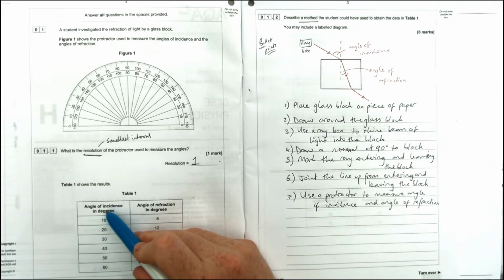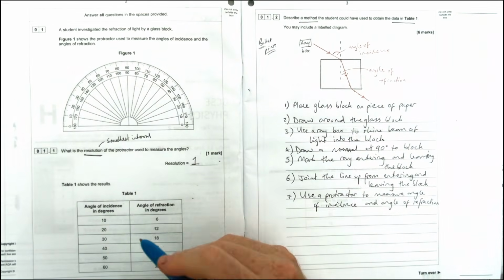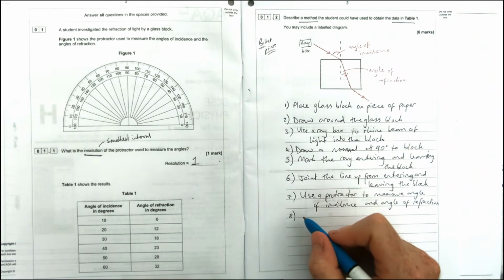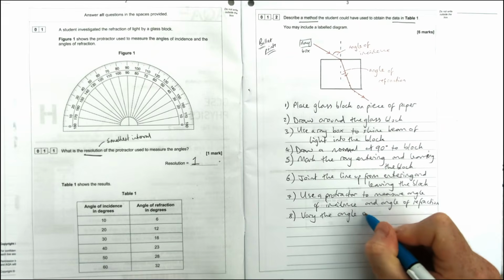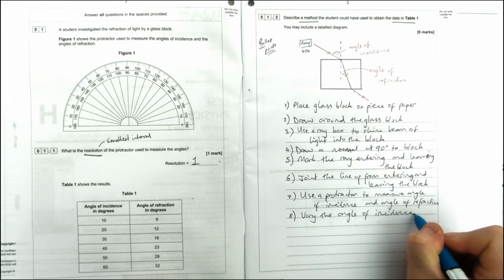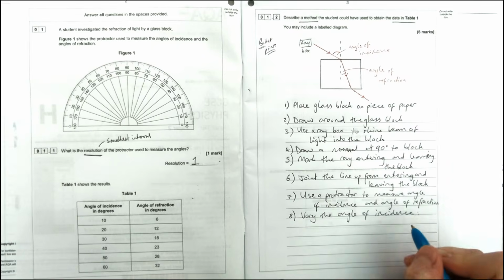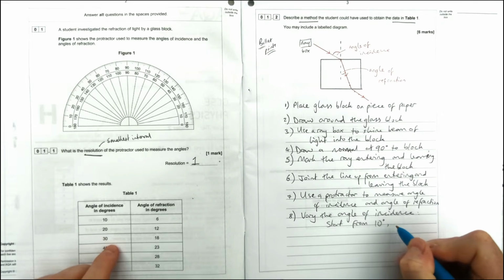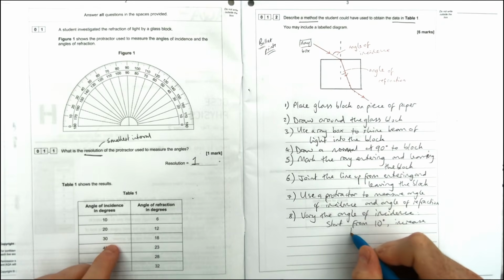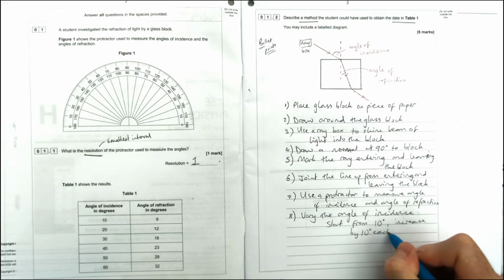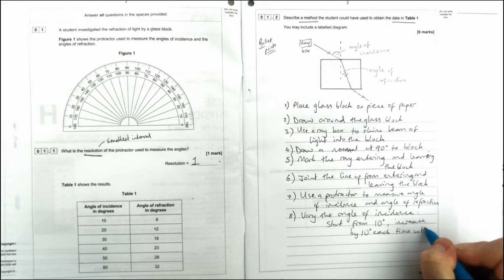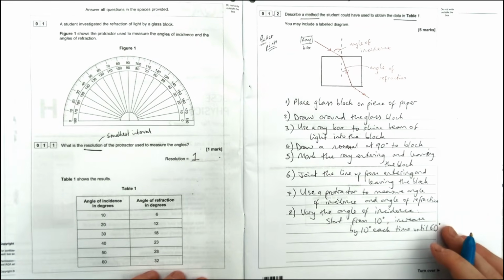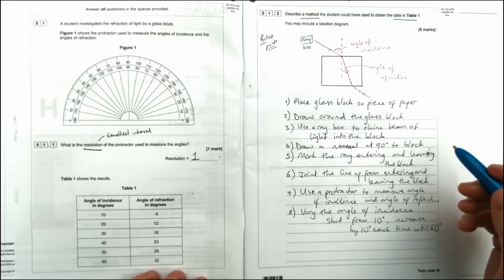So next, we're talking about this table here. That's what the question asks us, how do we get this data in table 1? So what we're going to do is basically vary the angle of incidence, and we haven't actually mentioned any numbers where we start from yet, but we're going to say, start from 10 degrees, that's the lowest it starts from, and then increase by 10 degrees each time until 60, because that's the last set of results we've got on our table.